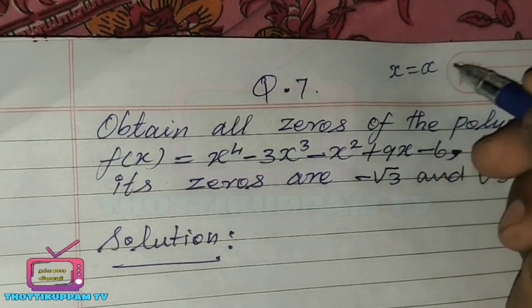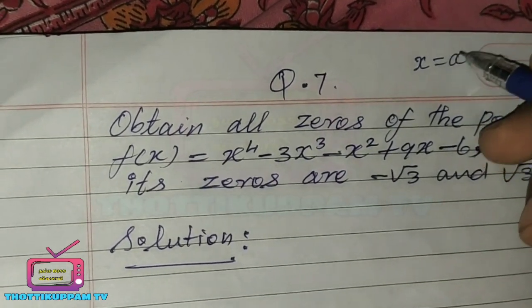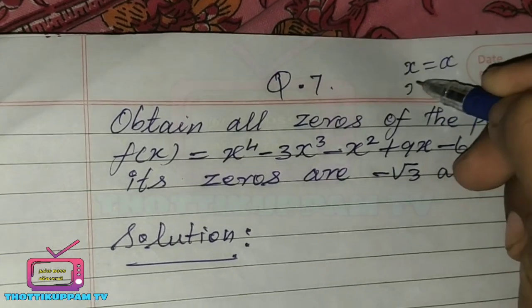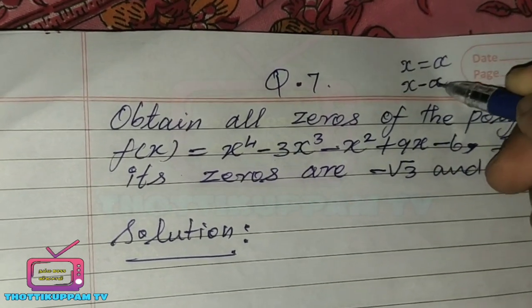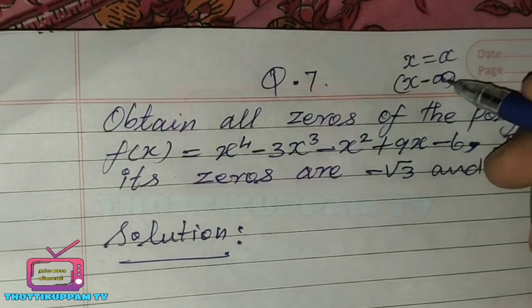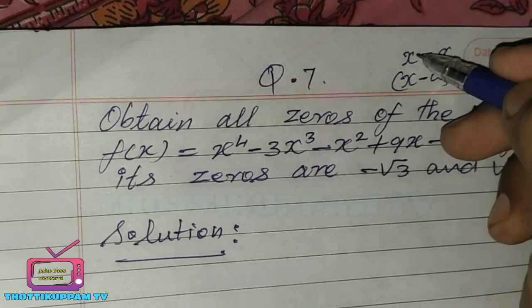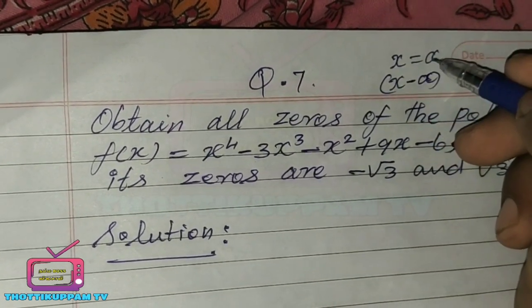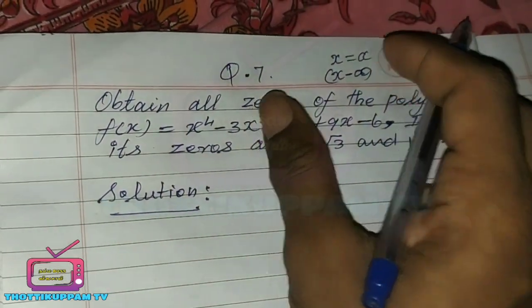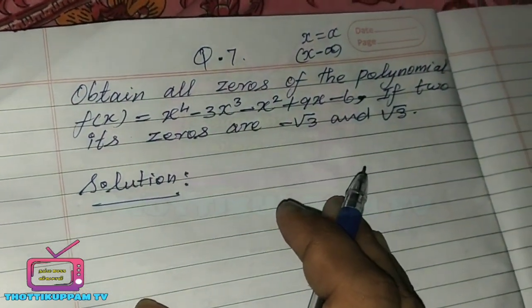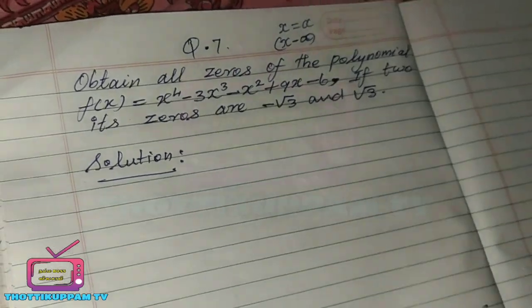Suppose the factor of the polynomial, if you want, you can shift this is equal to through this side. So minus alpha you will get. So x minus alpha you will get. This is factor, this is 0. Factors from only we are getting 0. Understood? This basic skill is enough. Now come to the solution.